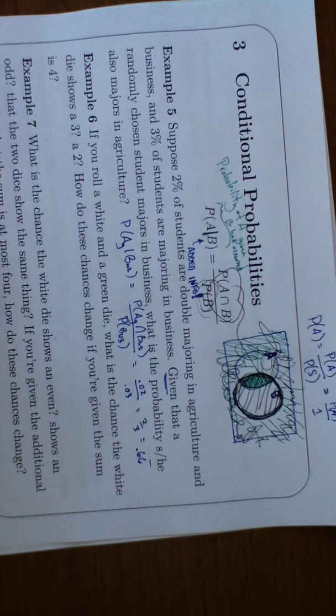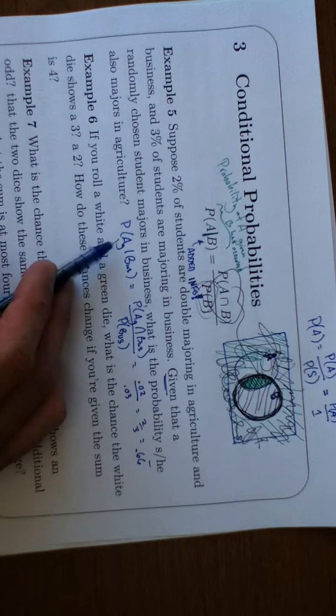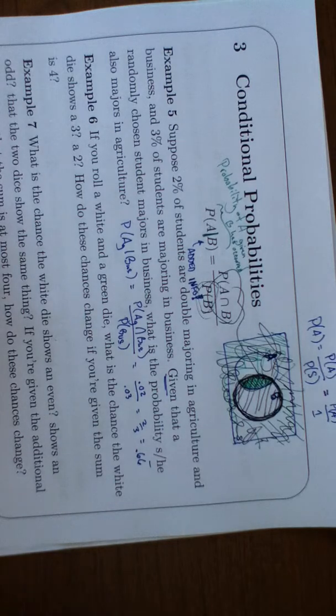See that? What percentage of the students are ag majors? I don't know. In our class, I think we have 2 out of 100 or so. It's like 2%. It's really pretty small. But if I'm given that a student is majoring in business, then what's the chance that we have an ag major? Well, suddenly maybe it's a lot higher.